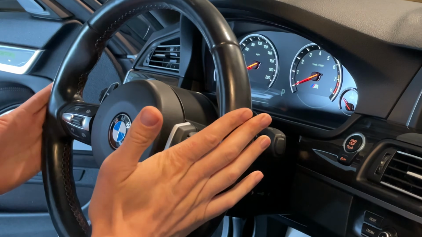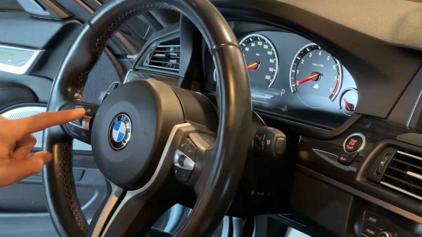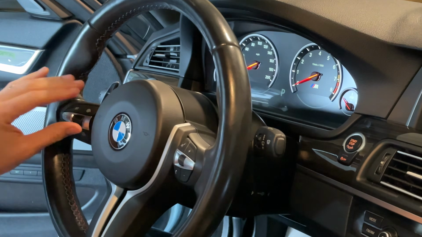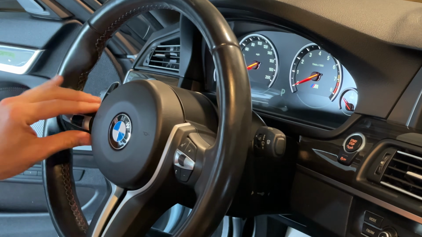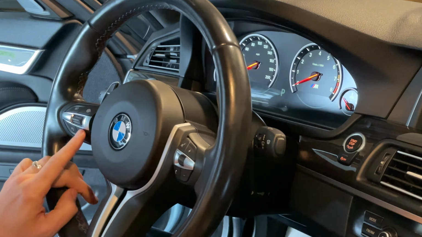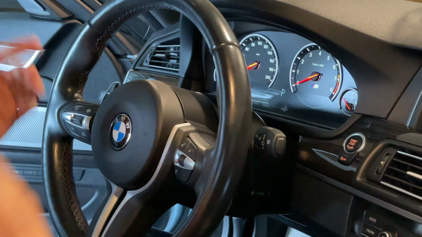If you ever wanted to know what an M1 or an M2 button is, this is the video for you. Now, these two buttons do not equal one thing. You can customize the M1 to whatever you want, and you can customize the M2 for whatever you want, or vice versa.